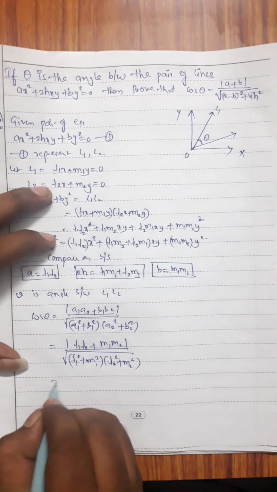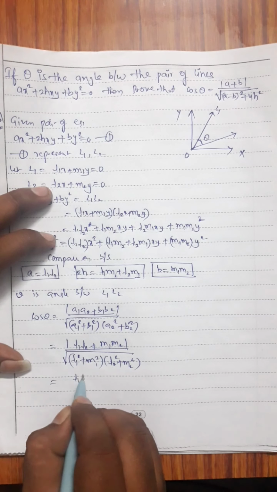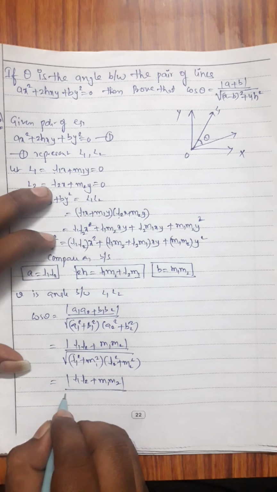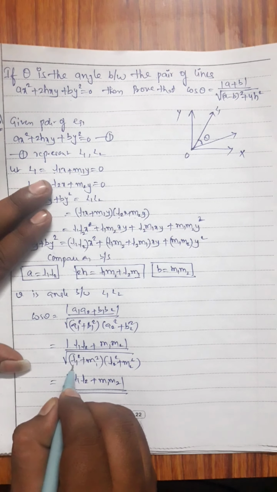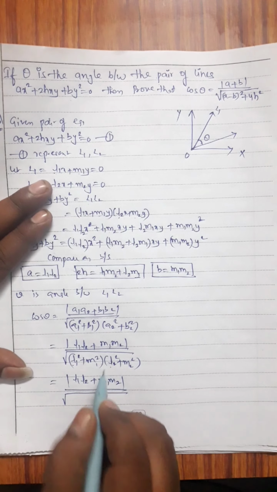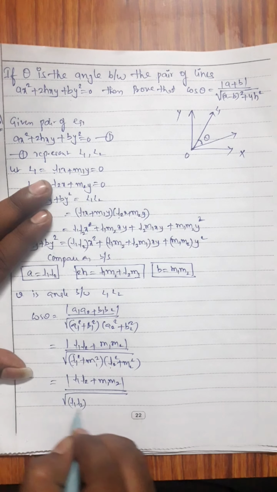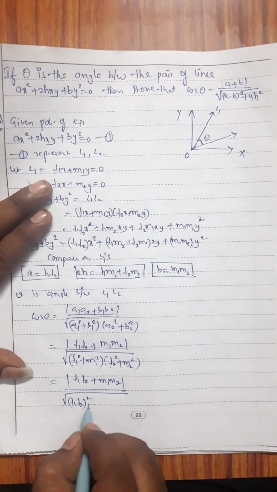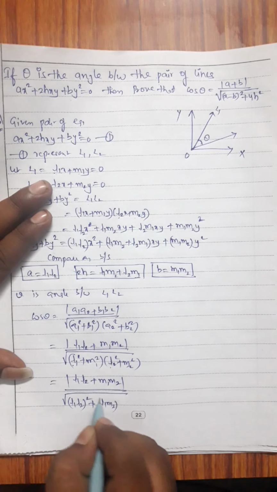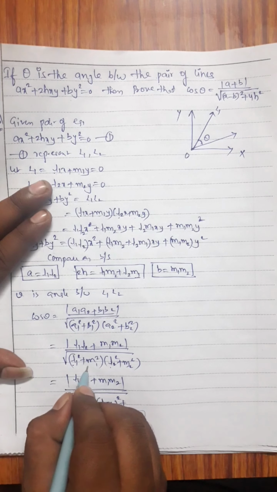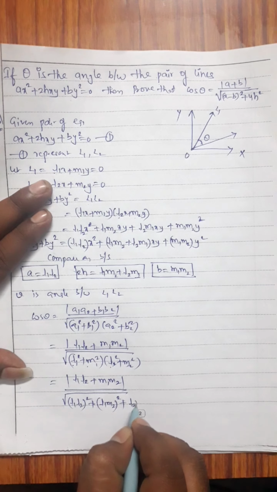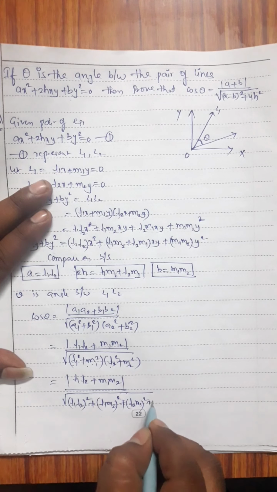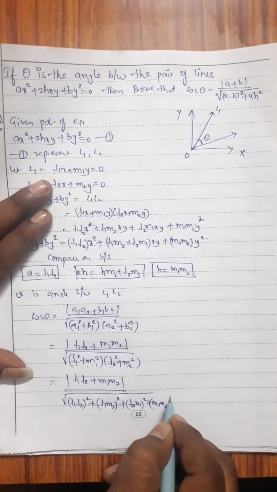Now it is equal to L1 L2 plus m1 m2 by the root of, so multiply them: L1 square into L2 square, we get L1 L2 whole square, then L1 square and m2 square, we get L1 m2 whole square, then m1 L2 whole square, then m1 m2 whole square.